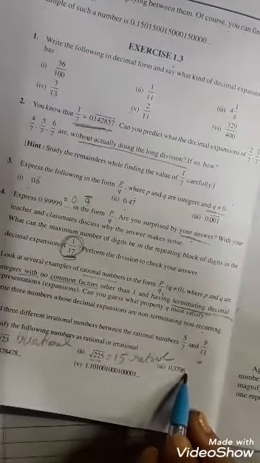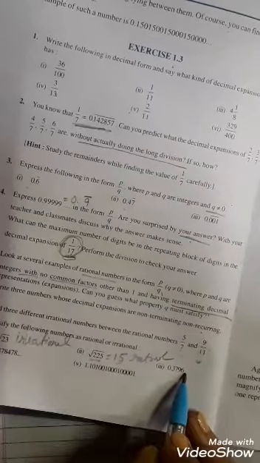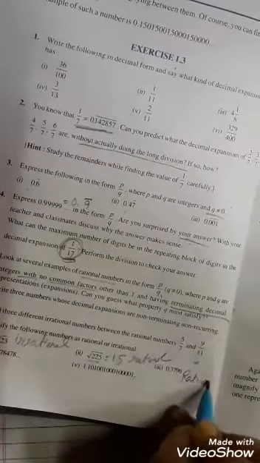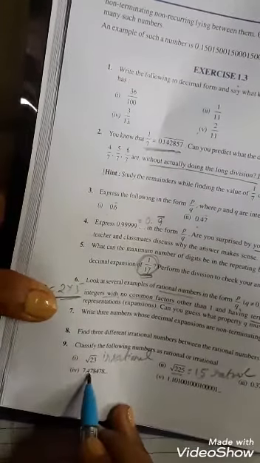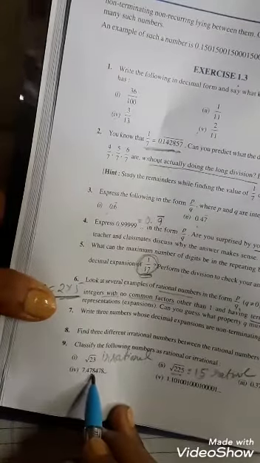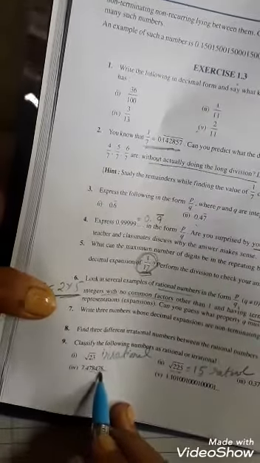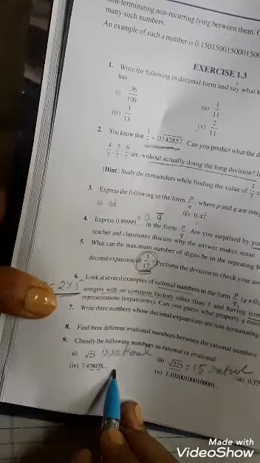And next, that is 0.3796 and after that the number is finished. So it's terminating, and if it's terminating, then it's rational. Next, 7.478478. It means 478 is repeated. So it's non-terminating repeating.